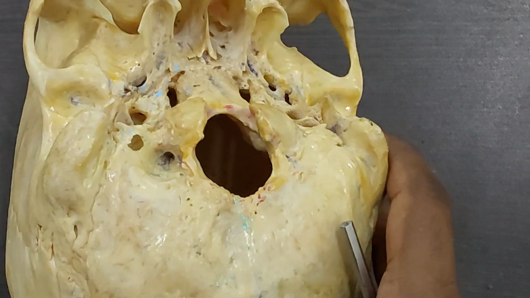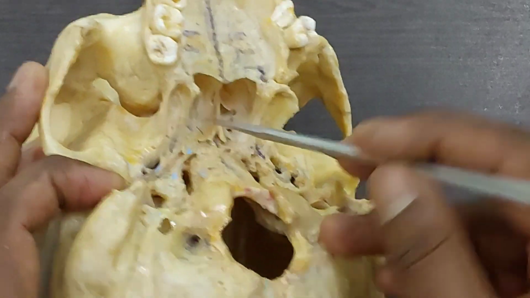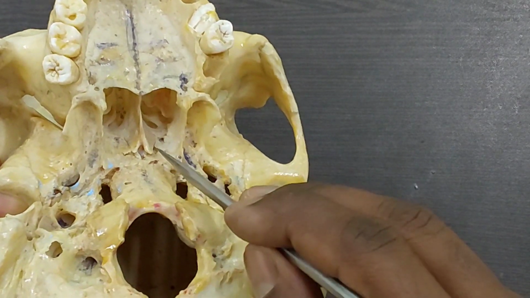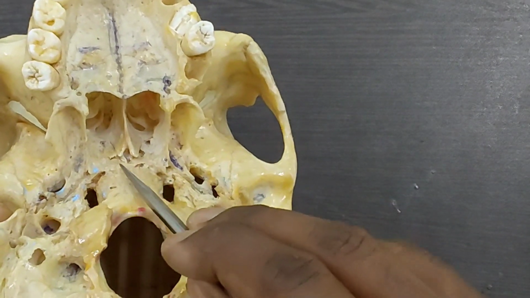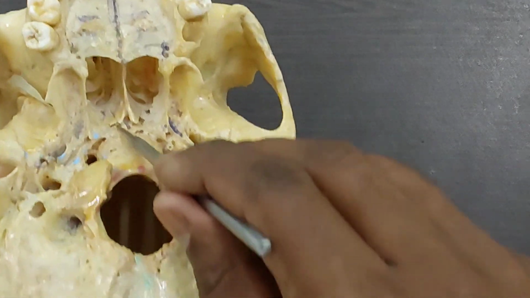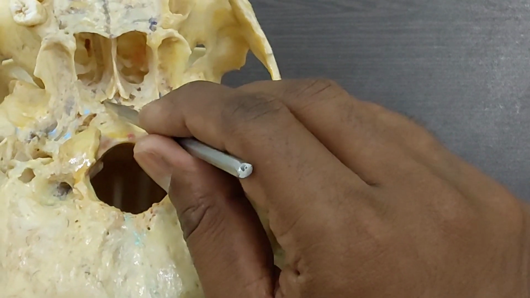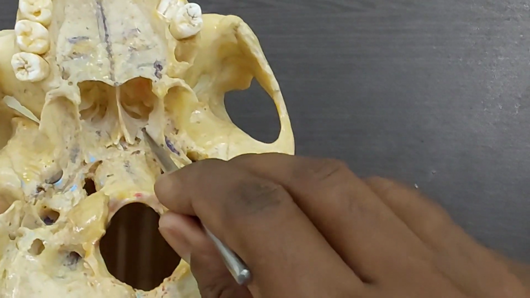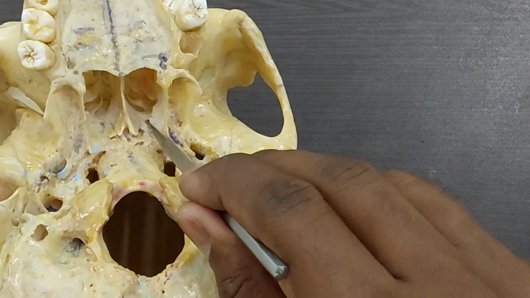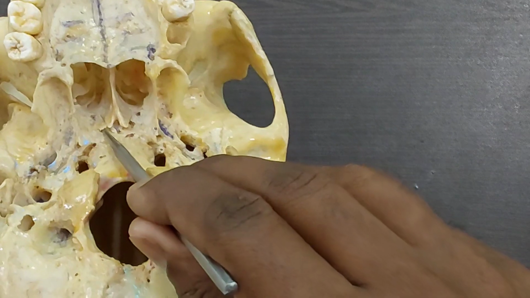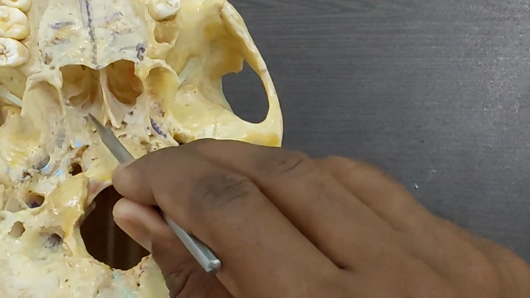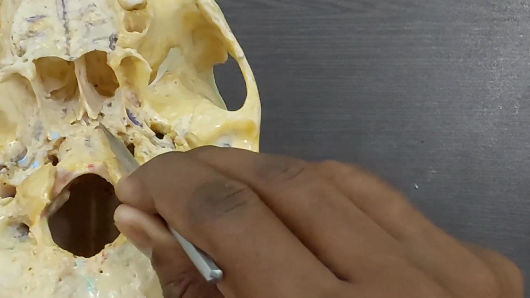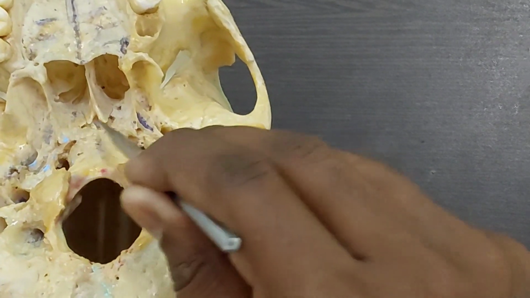Here we have the vomer, and this is the posterior border of the vomer. Related to this we can see two openings. Here one foramen, this is known as the vomerovaginal canal, and inside there is one more opening known as the palatovaginal canal. So here we have the vomerovaginal canal, and here is the palatovaginal canal on either side.